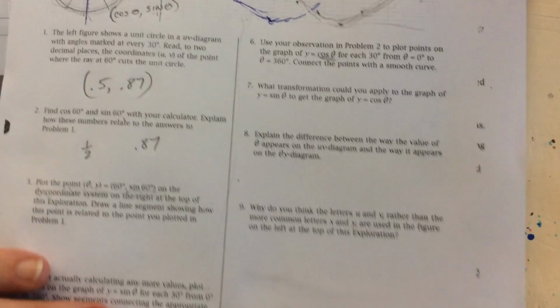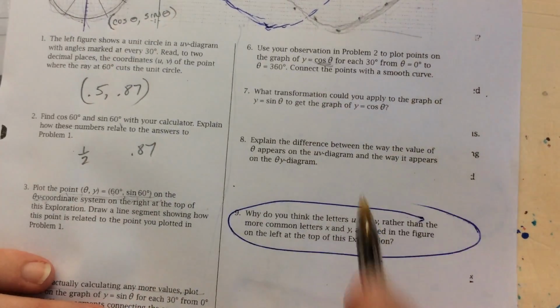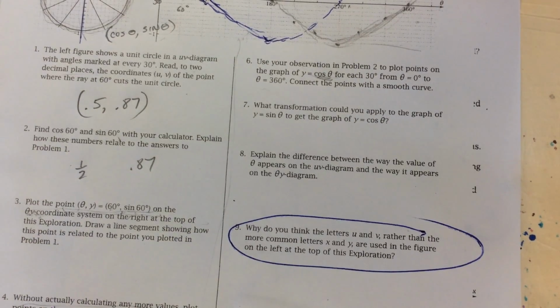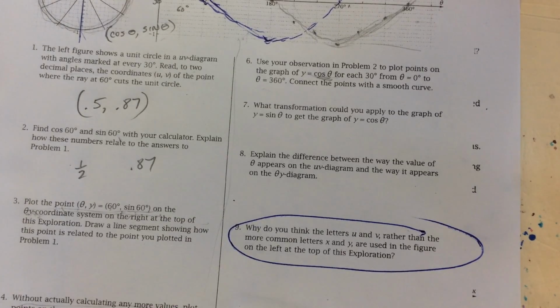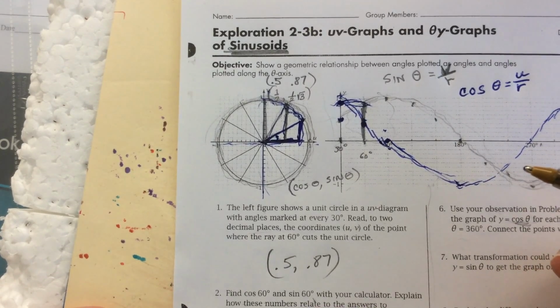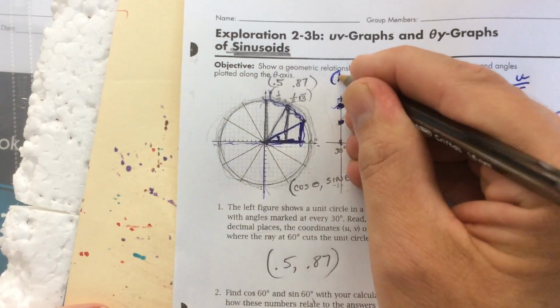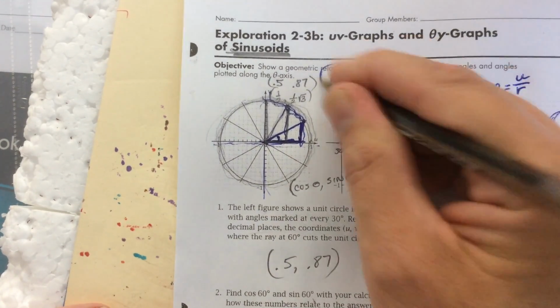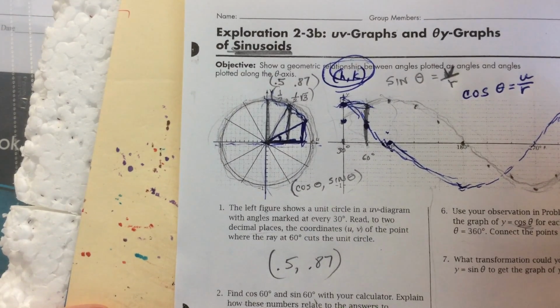And then they ask you, why do you think the letters U and V are used? Did anybody come up with a reason for that? Here's my thought. Didn't you guys use H for something else last semester? When you were dealing with HK? That served a different function.